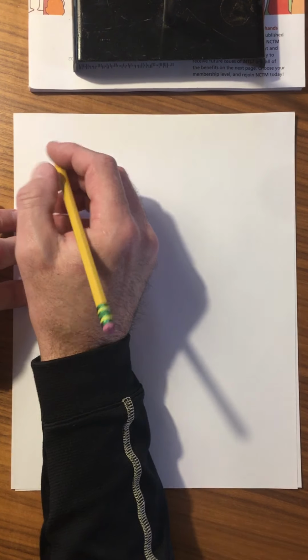Hey, Dave Stallman here, and I want to do a little review of what we learned last week. We are going to be talking about equations of parabolas in standard, factored, and vertex form.